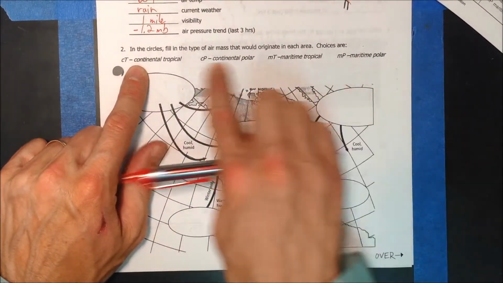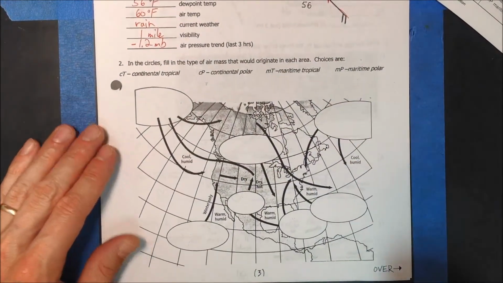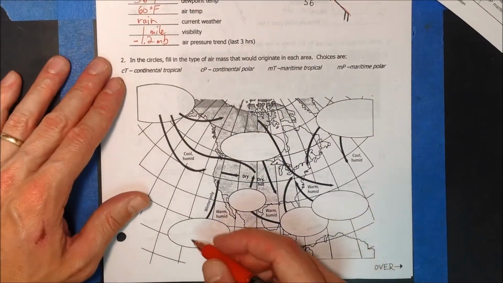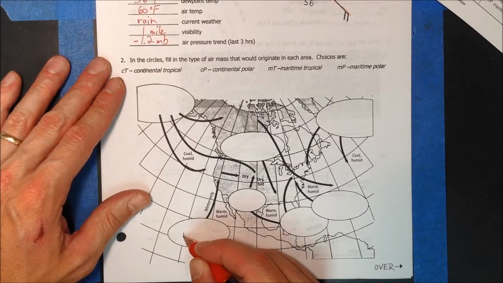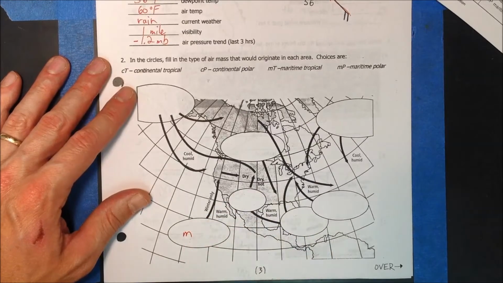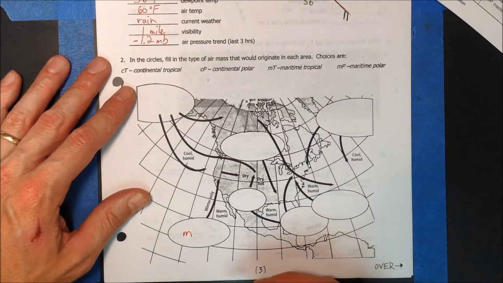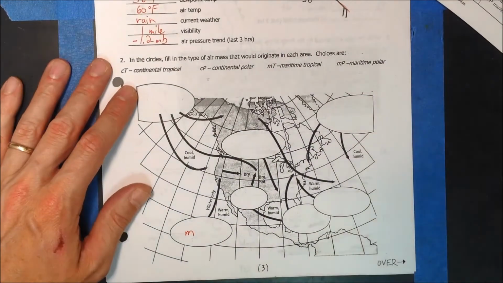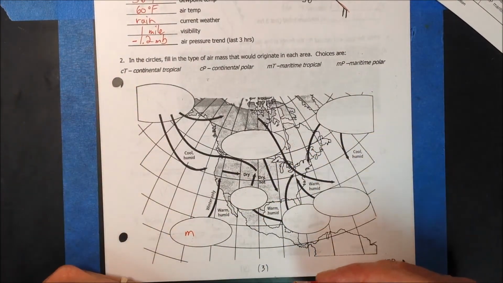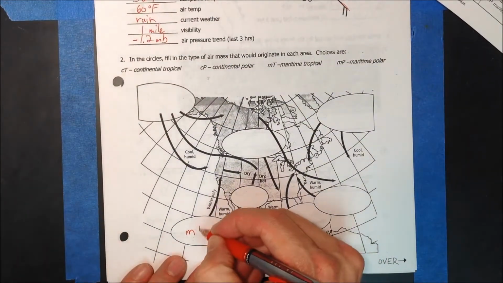These are our choices right here. They're actually in the reference table too, but I put them on there. So just determine, first thing you want to do, over water, over land. Over water, then it's maritime. M means maritime, and that means over the water. And then is it near the tropics, near the equator, or is it in the polar regions? And it's in the tropic regions.